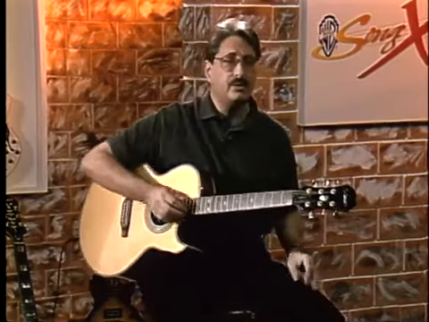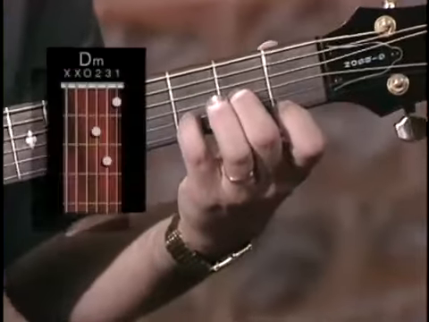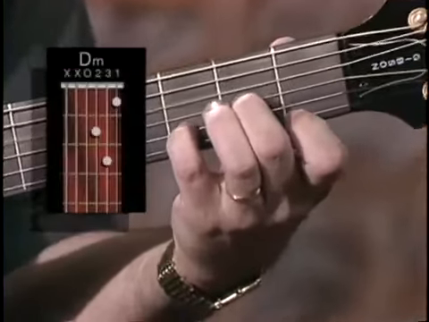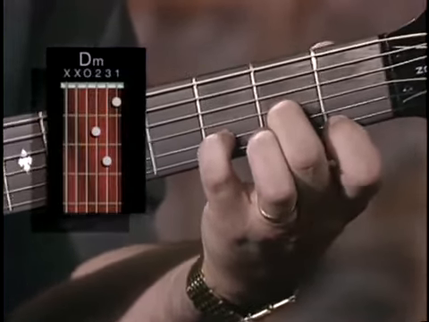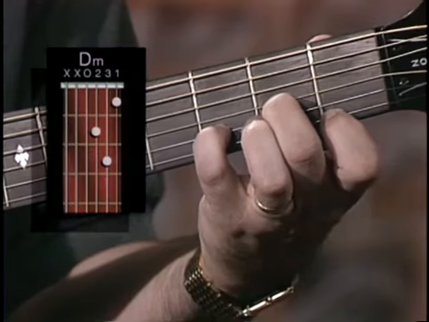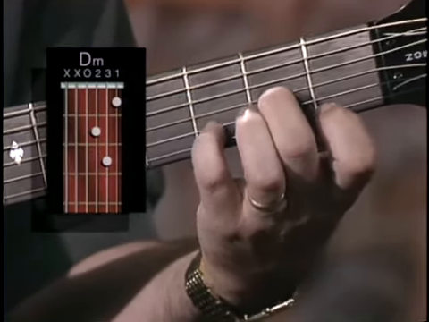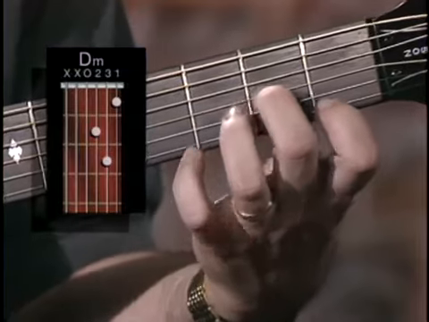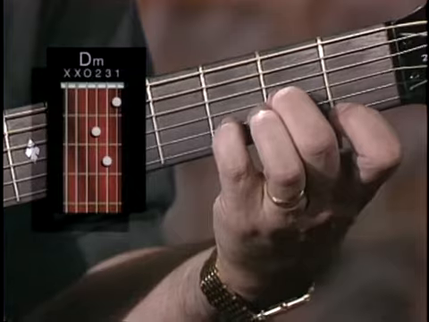The D minor chord is very easy to play. It's like this. Play your open fourth string, that's D. Place your second finger on the second fret of the third string. Use either your fourth finger or your third finger, whichever is more comfortable for you. I like my fourth finger.